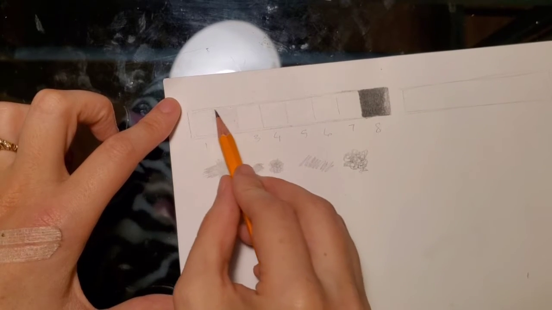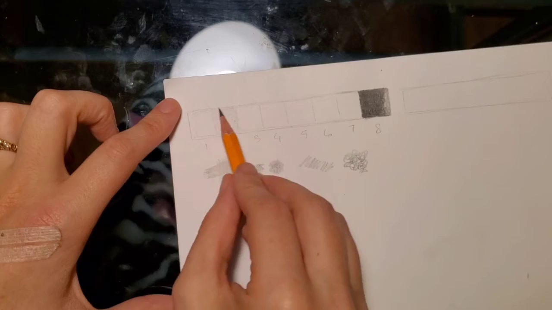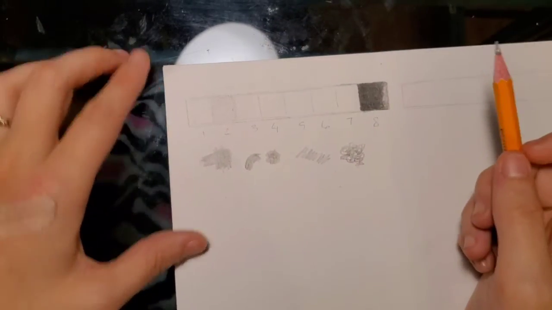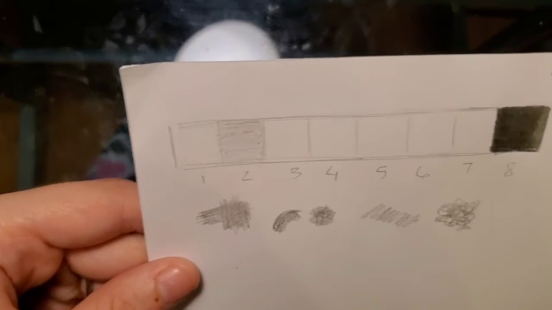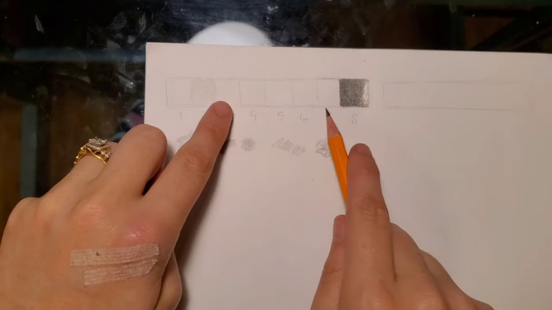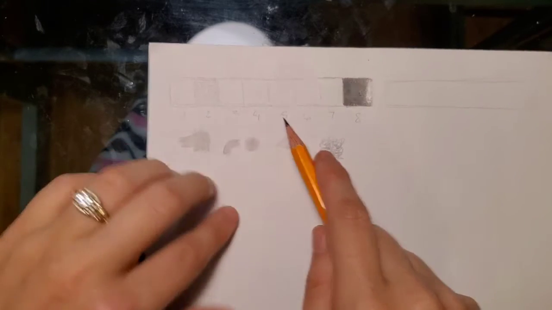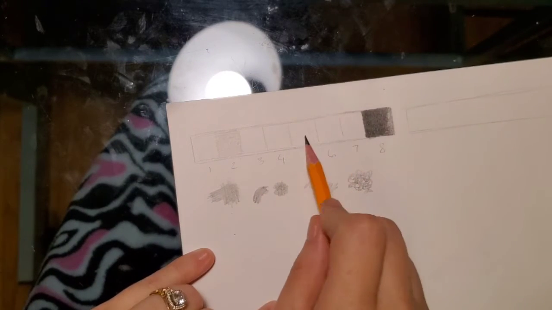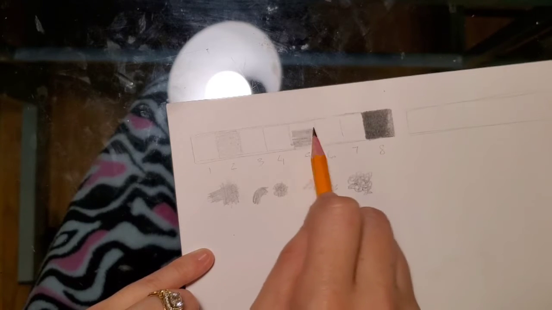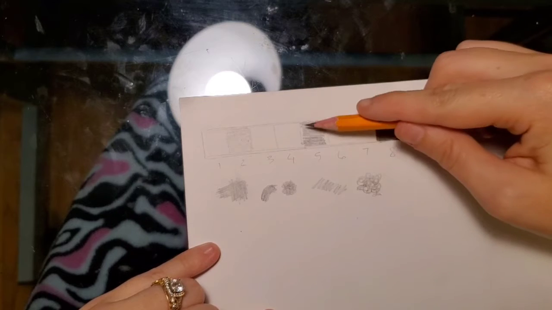So make sure that you're being careful and filling in all those little scratchy marks and trying to create an even tone. So here I have the lightest tone I possibly can make with my pencil and the darkest tone. So going to the middle, 5 is right in between those two. I like to work this way because it just helps me visualize my values a little better. So I'm trying to create a value that's halfway in between.